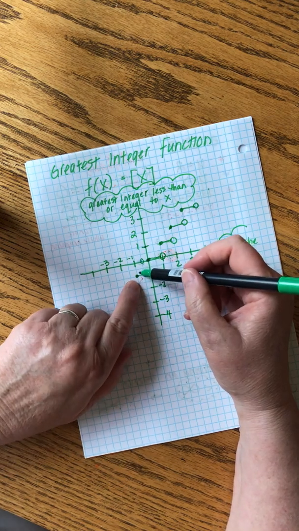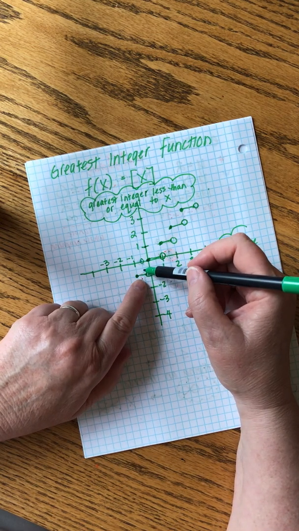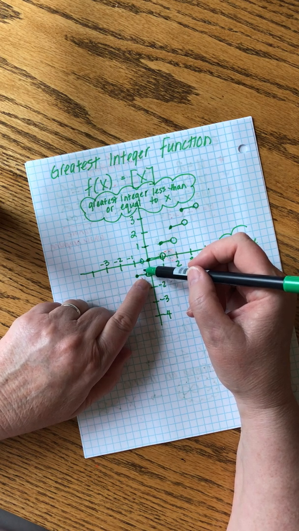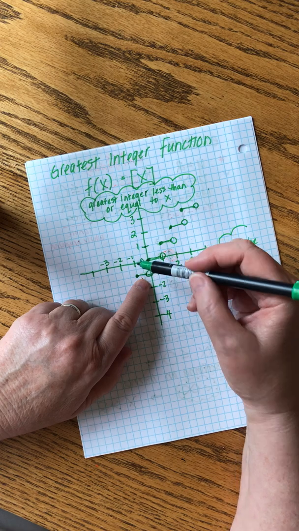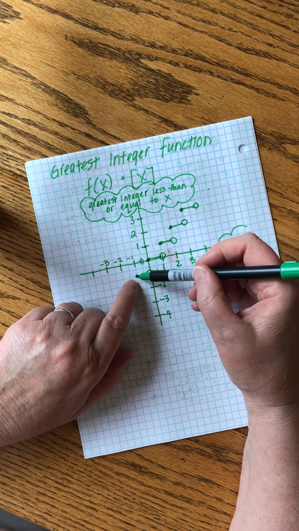Okay, so -1, so it would be like -0.857, -14 over 17, numbers that are negative, so they're less than 0, but they are not as small as -1, right?